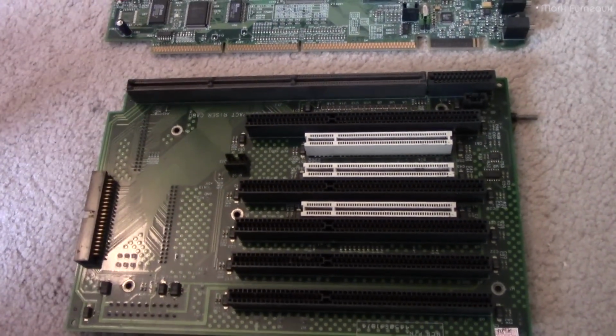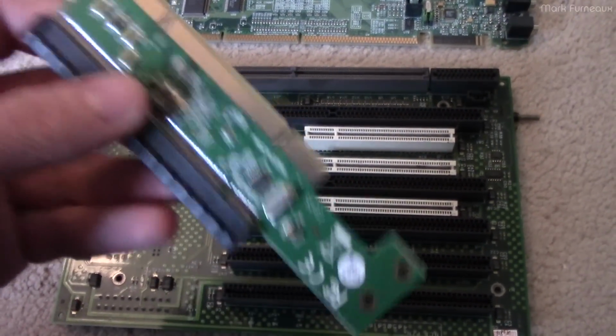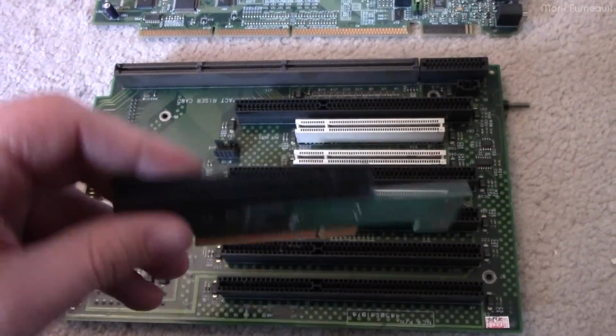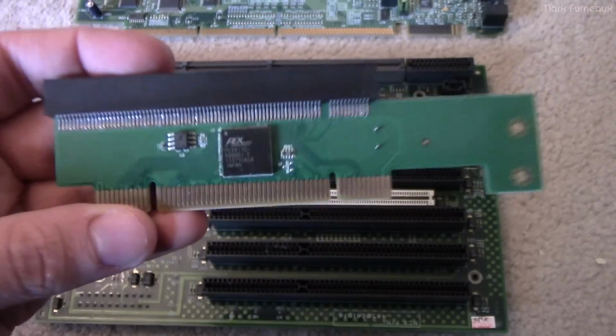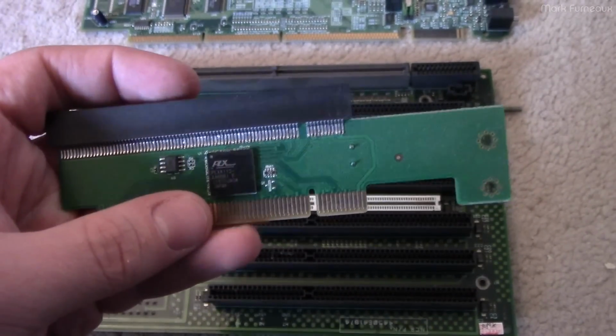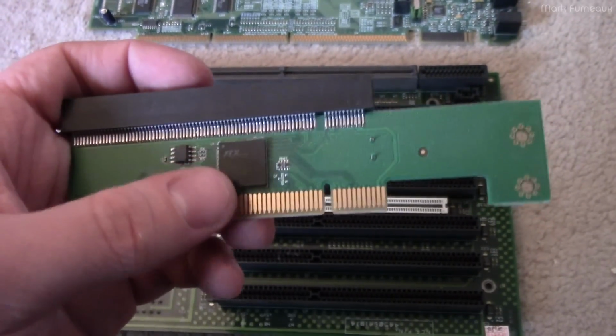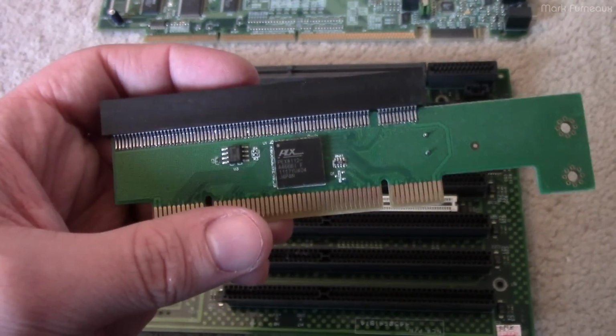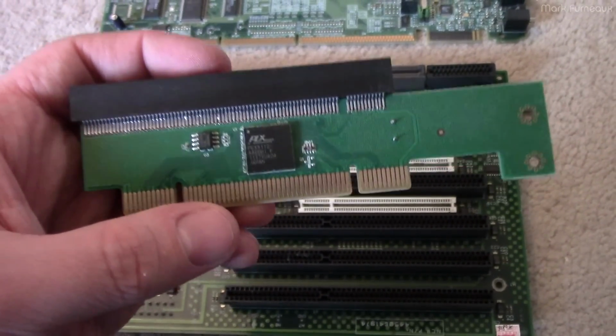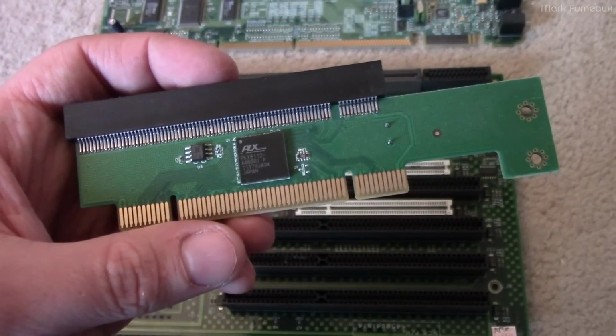And I happen to have one of these bridges right here. This is pretty much the magic device that is going to make this all work. Now this bridge happens to be made by PLX, which is a very common manufacturer. A lot of people just call these PLX bridges because this company is so synonymous with these chips, but they're not the only company that makes them.